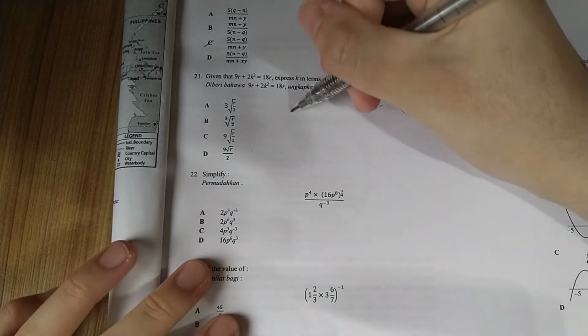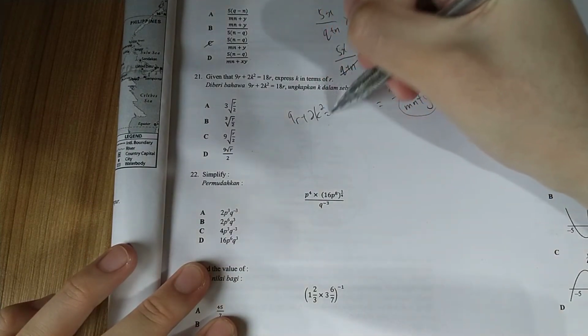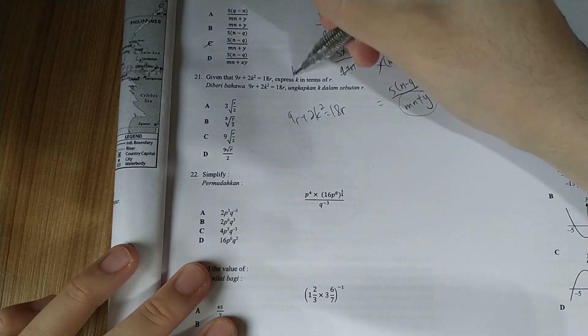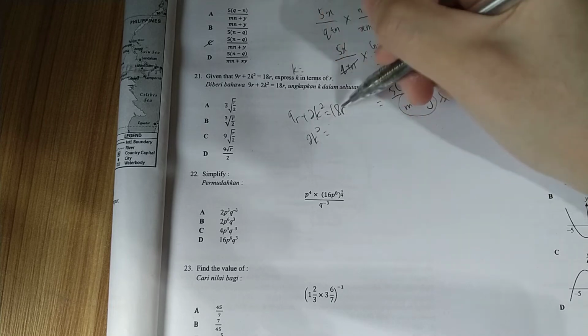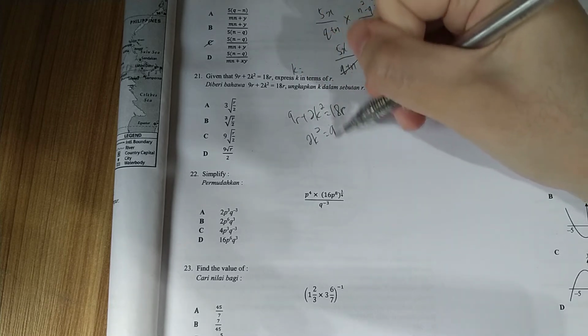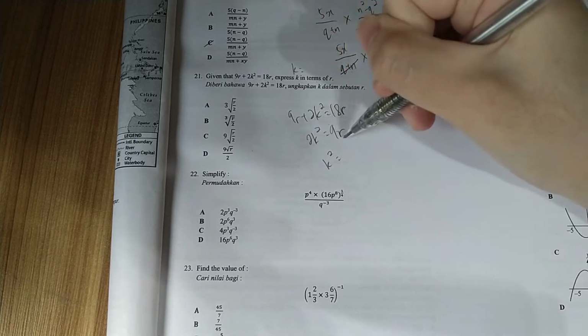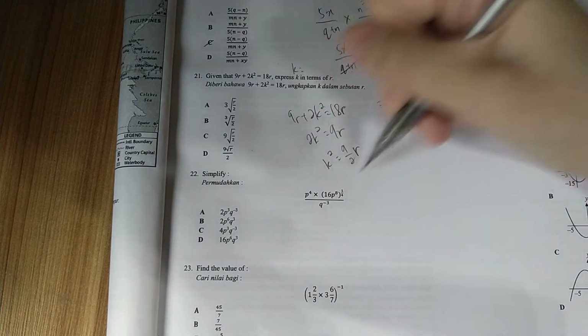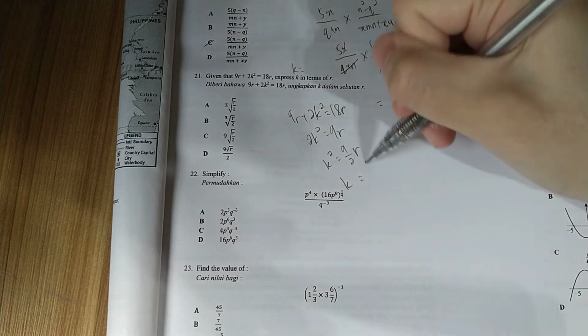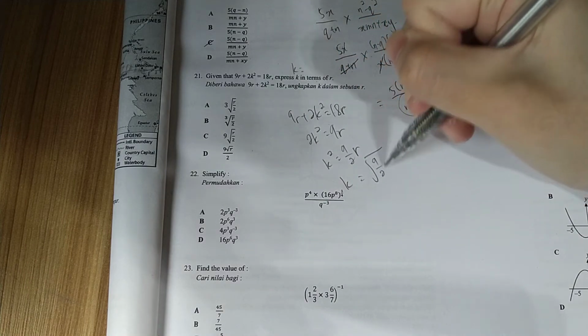Next, 21. 9r plus 2k square equals 18r. Express k in terms of r. It means find k. Okay, this is just moving terms. Move as usual. So 2k square. So what's 18r minus 9r? So it's 9r. So what's k square? 9 over 2r, like this. Okay, divide by 2, right? So square moves to become square root. So it becomes square root 9 over 2r.